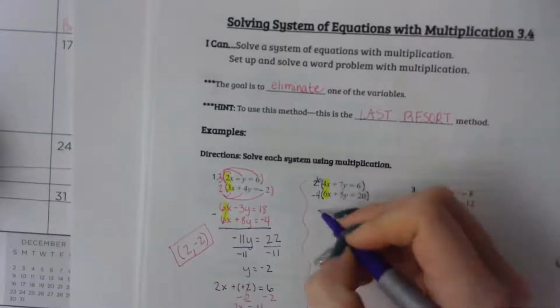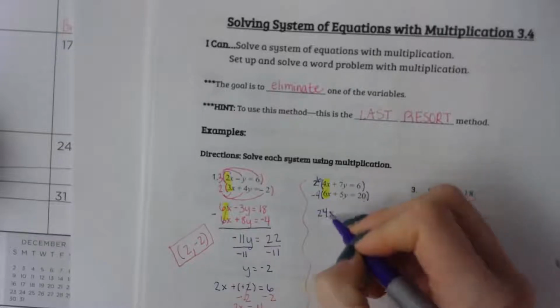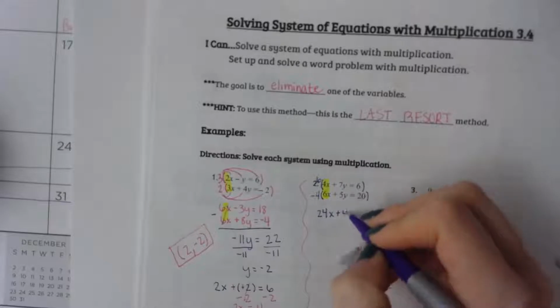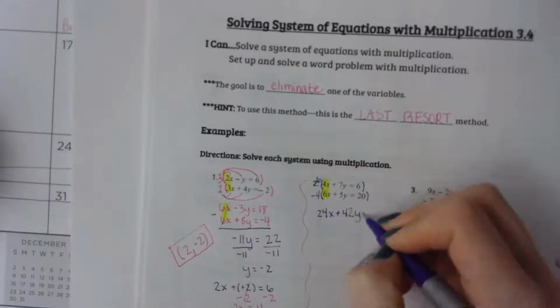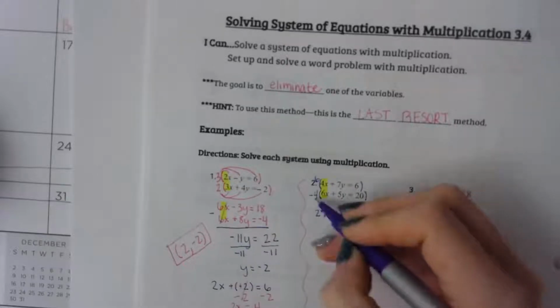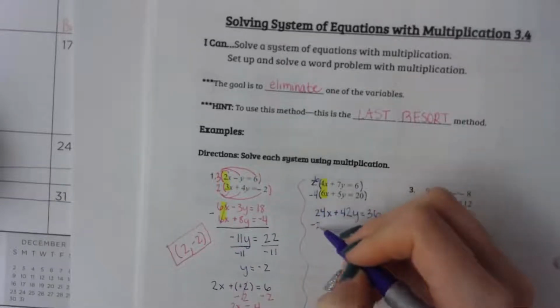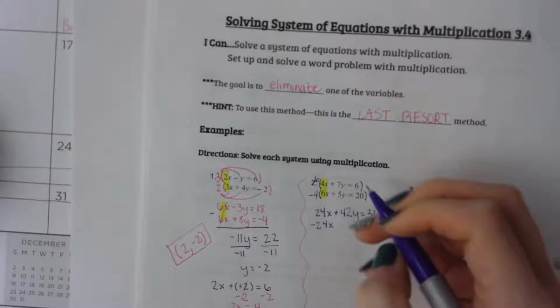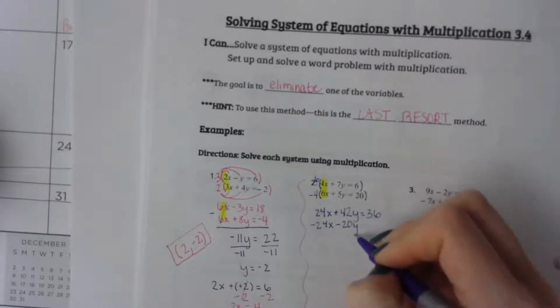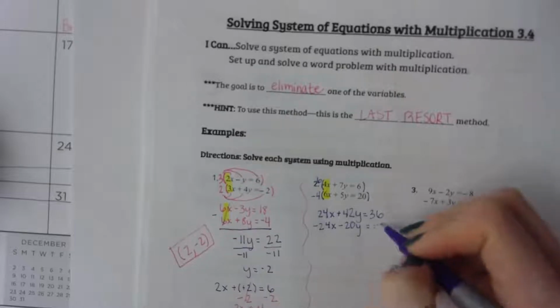So 6 times 4 is 24x, plus 6 times 7 is 42y, equals 6 times 6 is 36. Then negative 24x minus 20y equals negative 80.